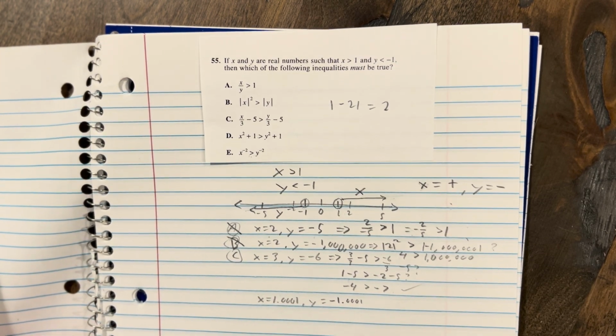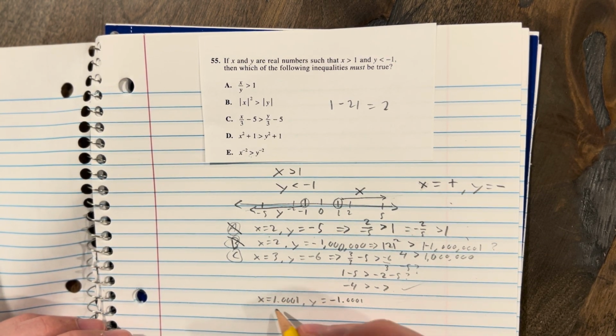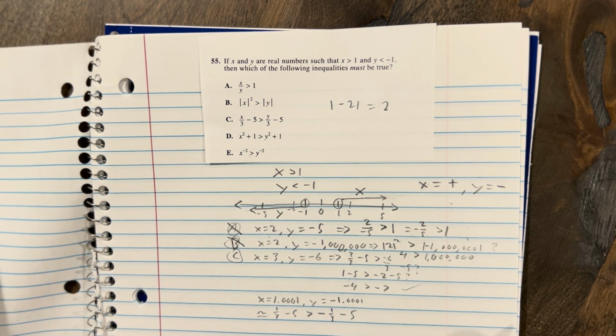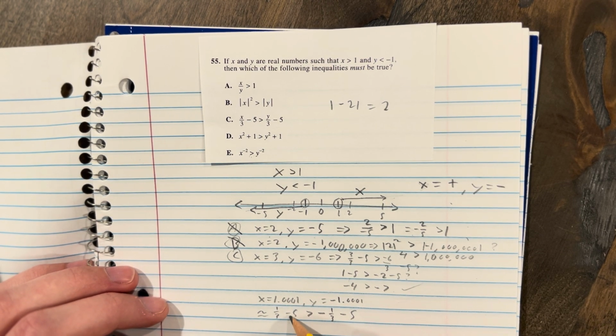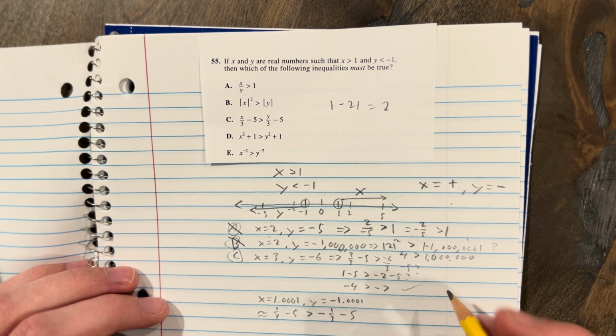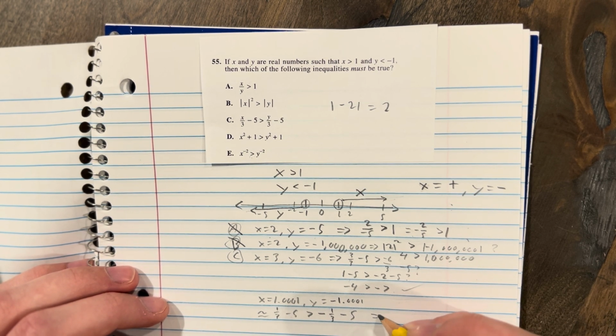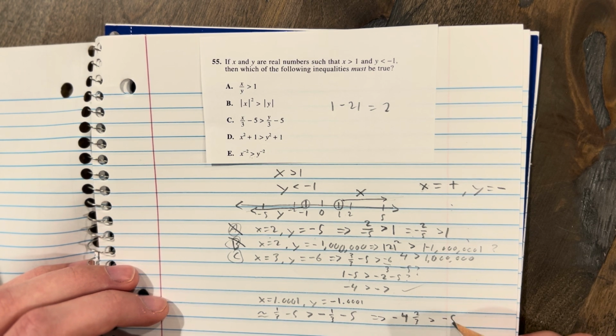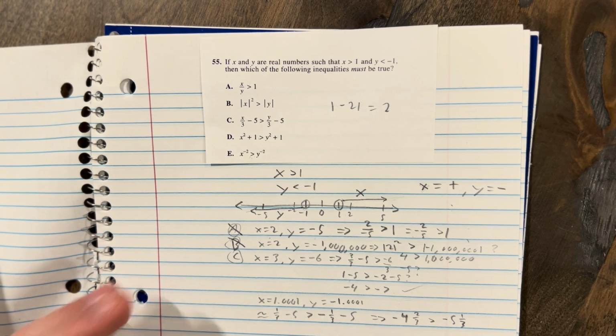Then our equation is going to be roughly 1/3, okay, minus 5. And is that greater than -1/3 minus 5? And we can see that's always going to be true because we have -4 2/3, which is when you put this in your calculator, get that. -4 2/3. Is that greater than our value of -5 1/3? And we can see that that's always going to be the case.